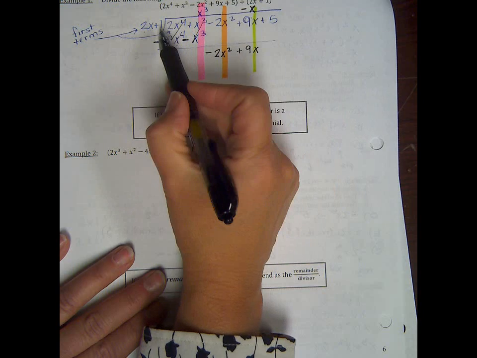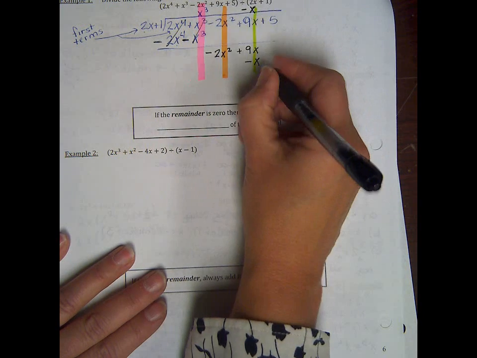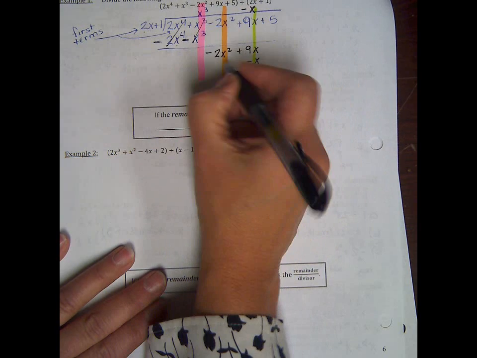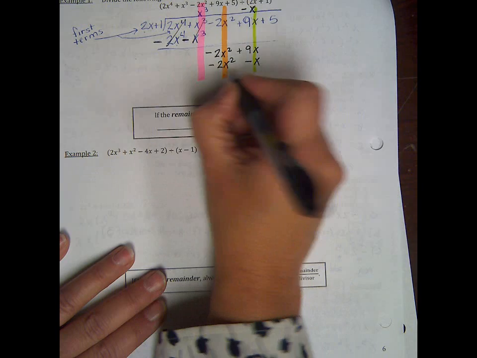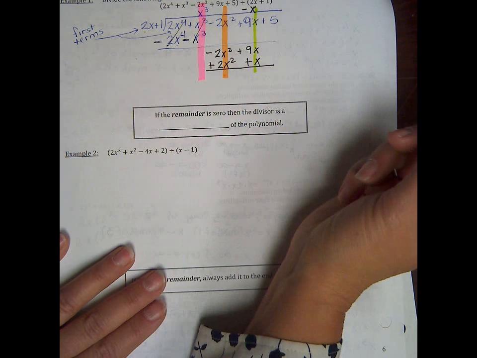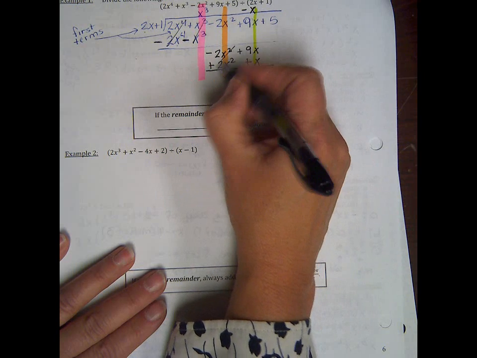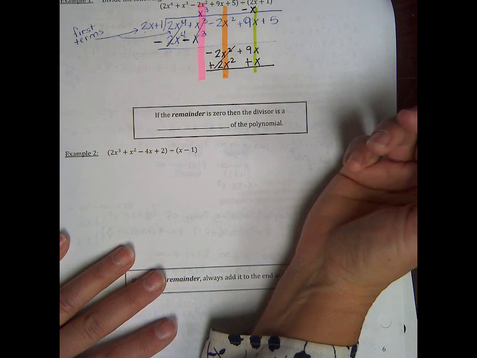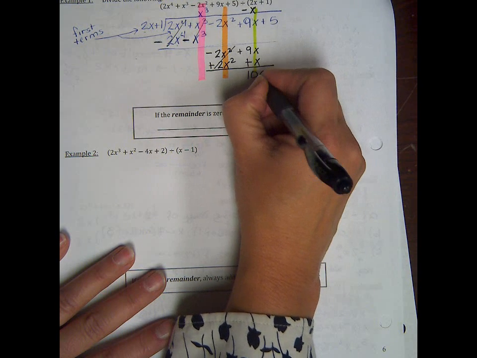So negative x times 1 is negative x. I'll line it up with all the other x's. Negative x times 2x is negative 2x squared. So those should be the same thing. But when I make the line, I change the sign. They're now addition. So negative 2x squared plus 2x squared subtracts away. That first term should always subtract away. 9x and 1x is 10x.